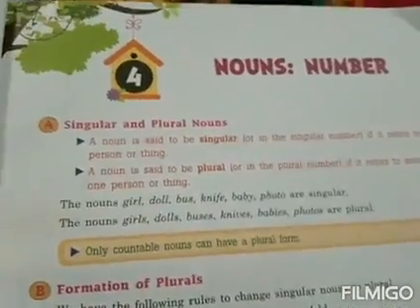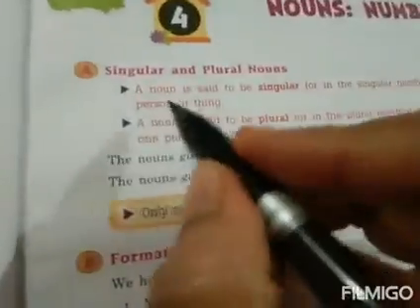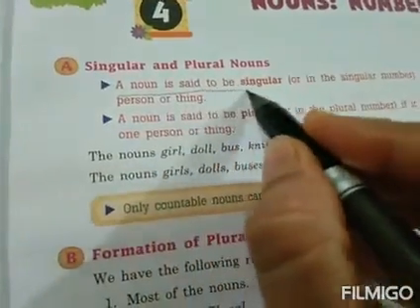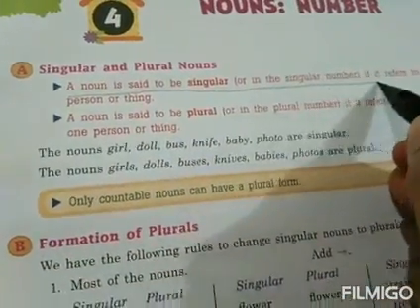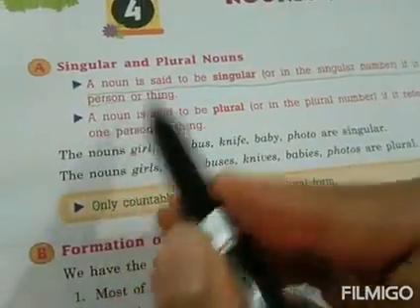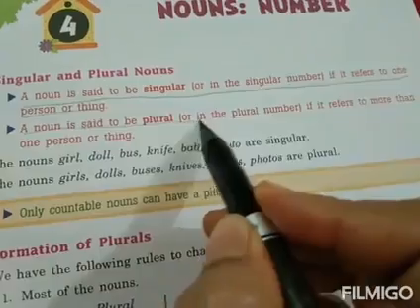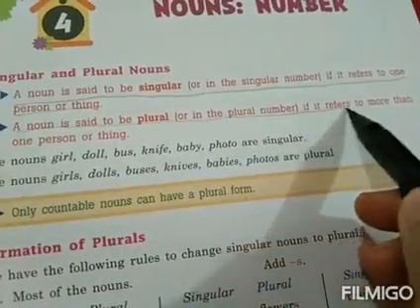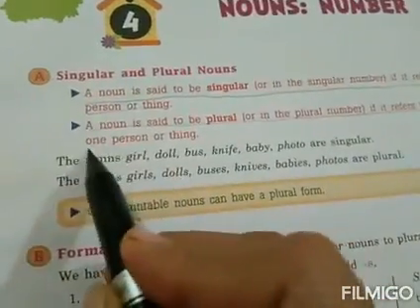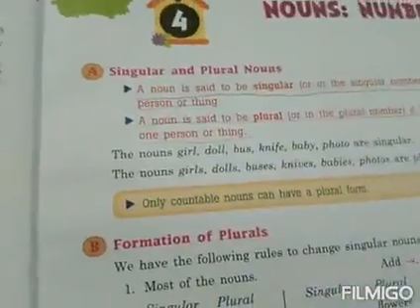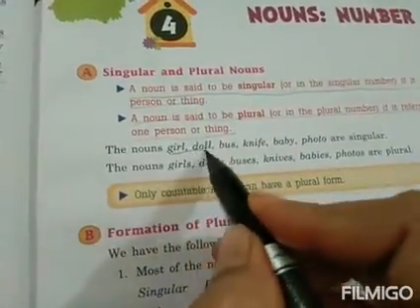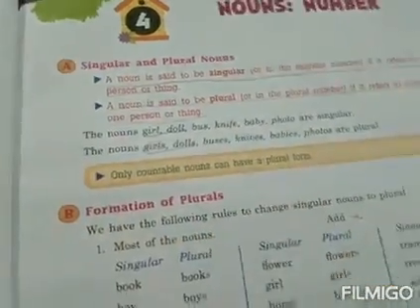Now underline these 2 points. First of all, a noun is said to be singular or singular in number when it refers to one person or thing. A noun is said to be plural or in plural number if it refers to more than one person or thing. Example, write down any two, girl and doll, girls and dolls.